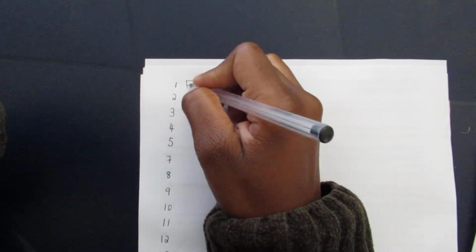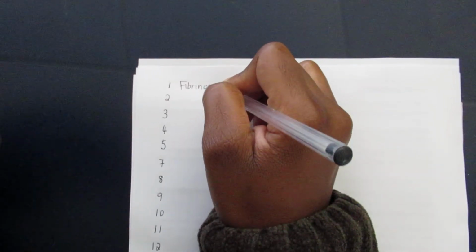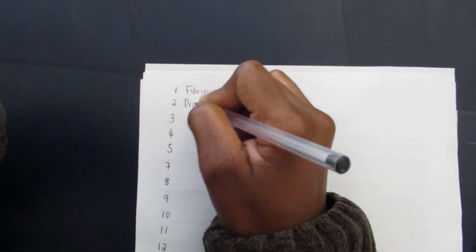They actually have names. This is a tricky thing to remember, but we'll make it quite simple. For now, I'll just list the original names so that you guys know what exactly they are. Mind my notes. So we have factor 1, which is fibrinogen. Factor 2 is prothrombin.